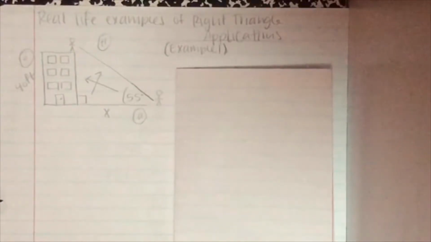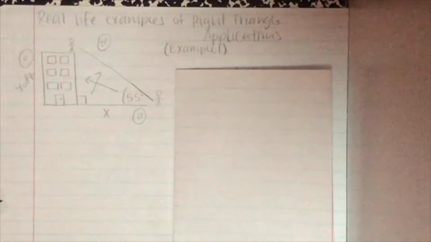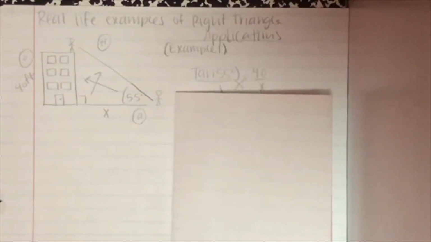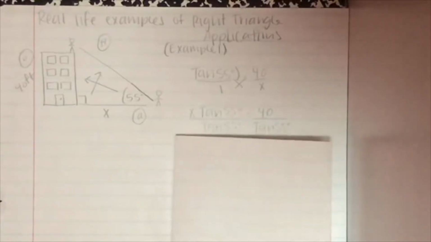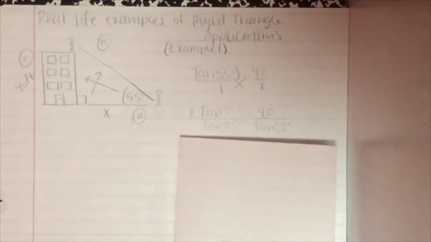A real-life example of right triangle applications could be a person on top of a 40-foot building looking down at their friend at a 55-degree angle. And to look for the side, we need to use tan since there is only O and A. After setting up the formula, you have to cross-multiply to get x all by itself. After cross-multiplying, you have to divide 40 by tan 55 degrees, then plug that into the calculator to get 28 feet.